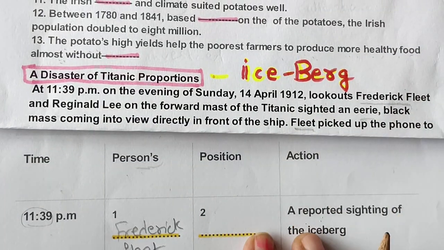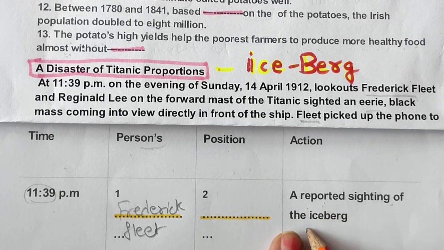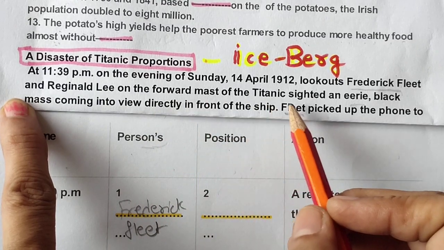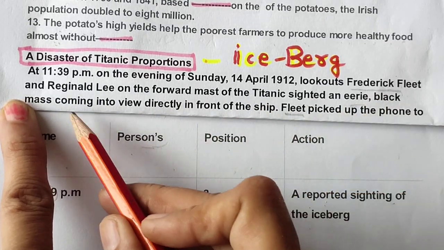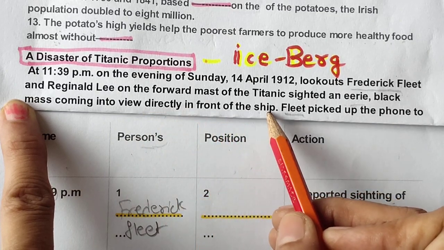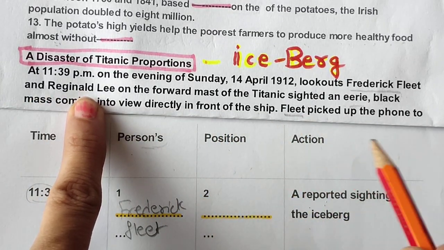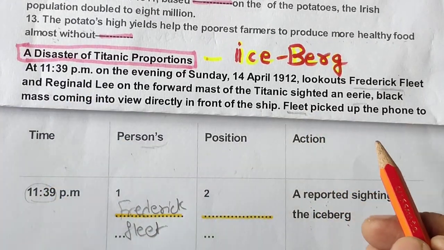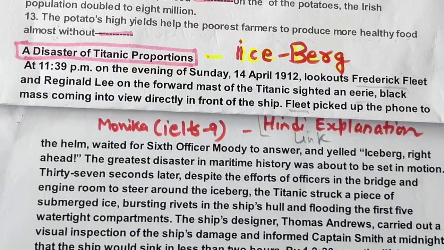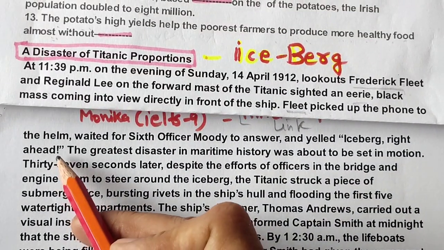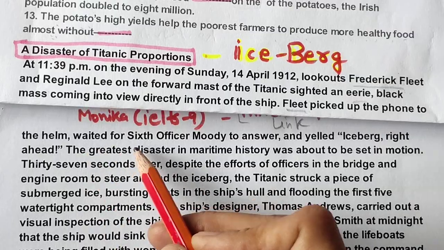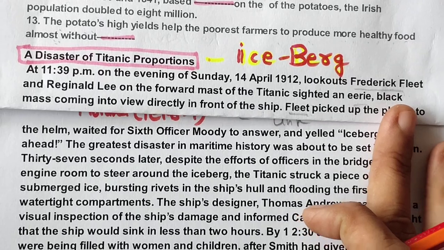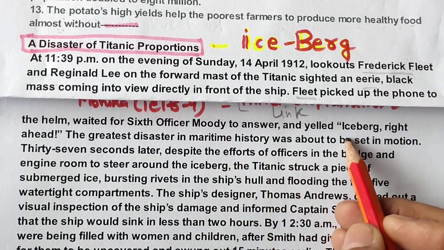This action they have already done: reported sighting of the iceberg. So Fleet picked up the phone to the helm, waited for Moody to answer, called iceberg. No, something is missing, maybe 2 or 3 lines are missing.